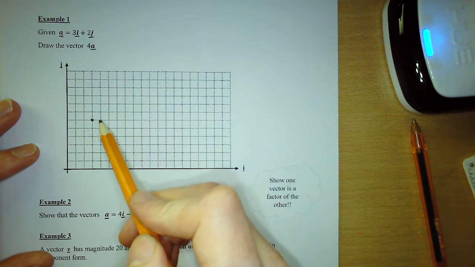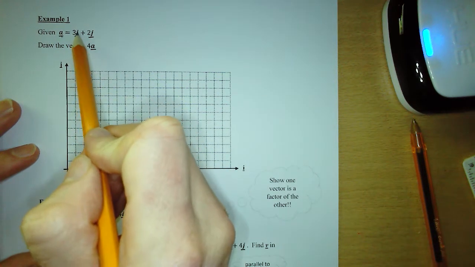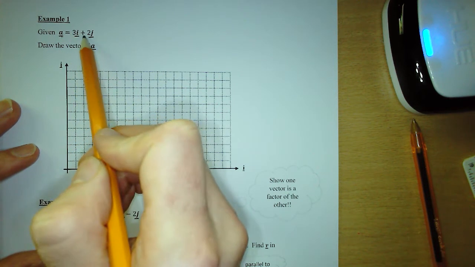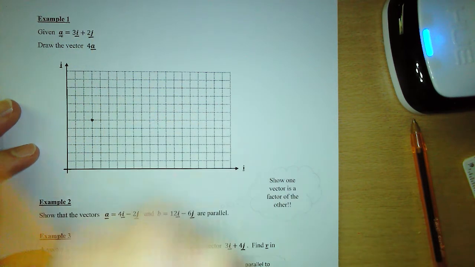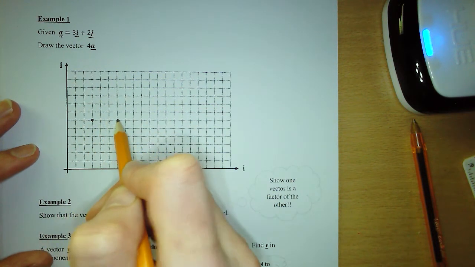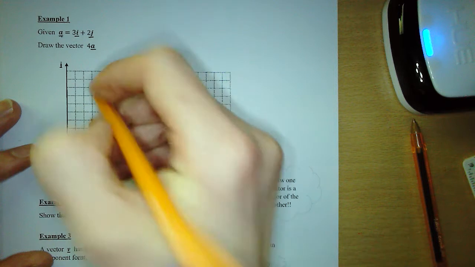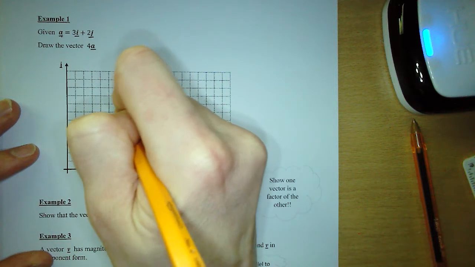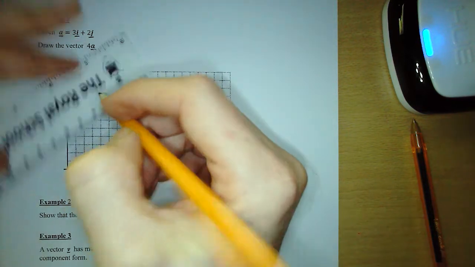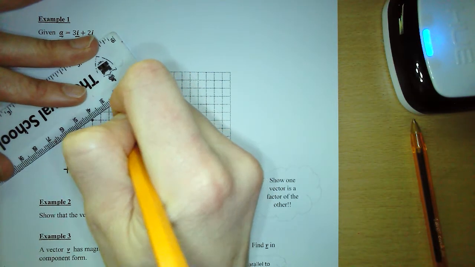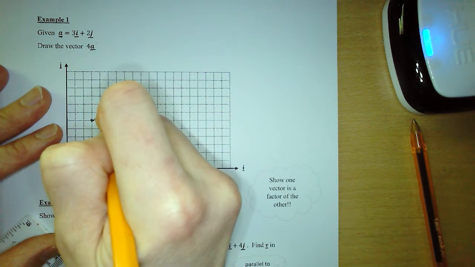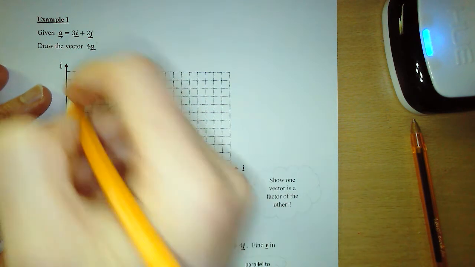So to get to the nose of vector a, we have to move 3 units to the right. That's what the i component tells us. And then we have to move 2 units up. That's what the j component tells us. So start at the tail, move 3 right, 1, 2, 3, and then we're going to move 2 up, 1, 2. And that's going to be the nose of vector a. So let's join them together. And again, put our arrow on it. The arrow always points at the nose. Label it. That is vector a.